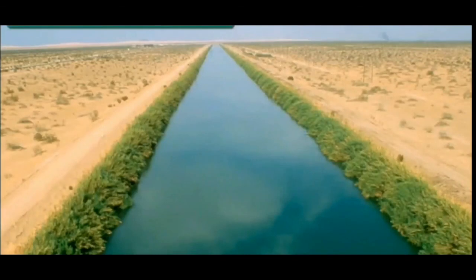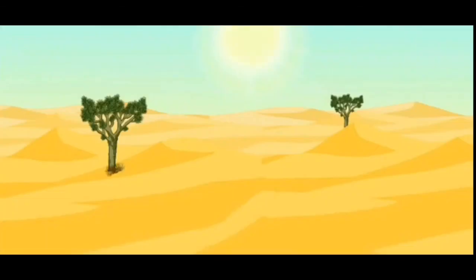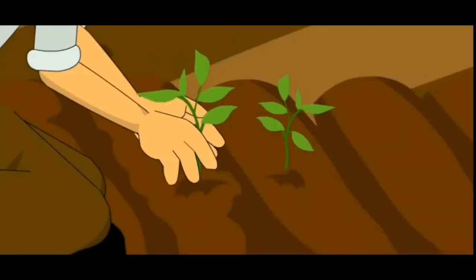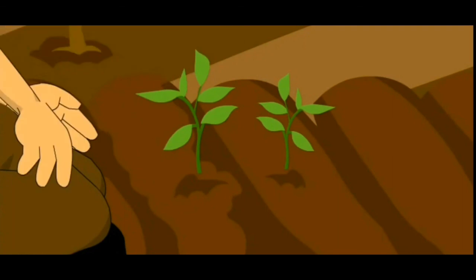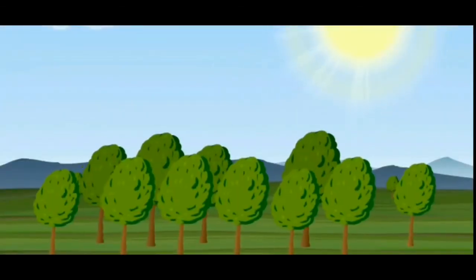Preventing soil erosion. The simplest and most natural way of preventing soil erosion is planting more and more trees. We need to plant grass and shrubs on barren land.